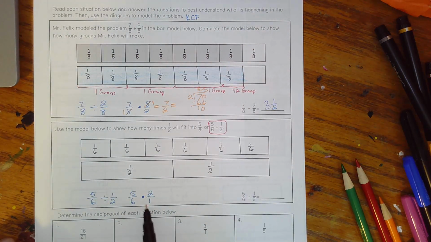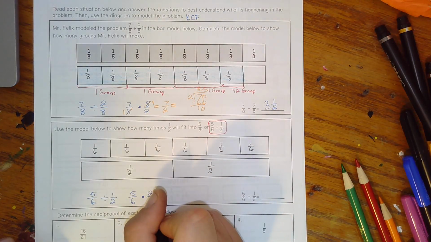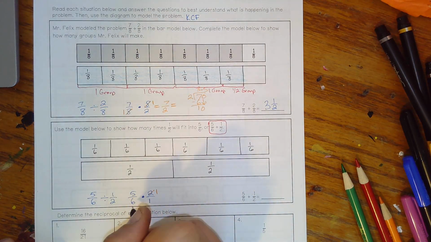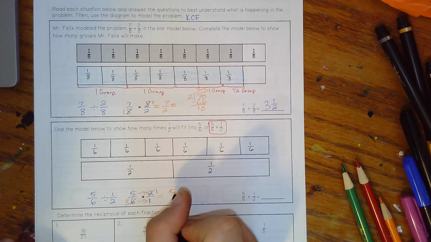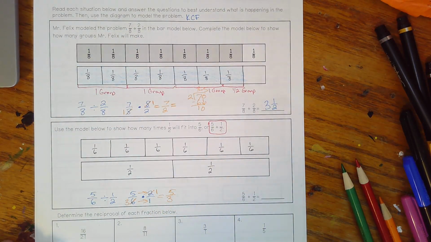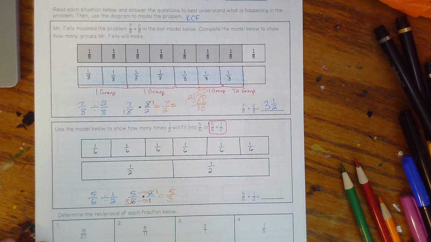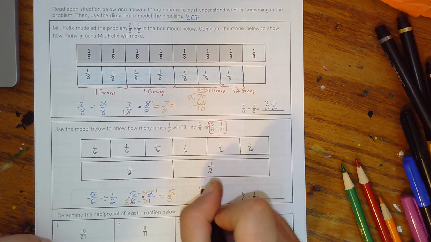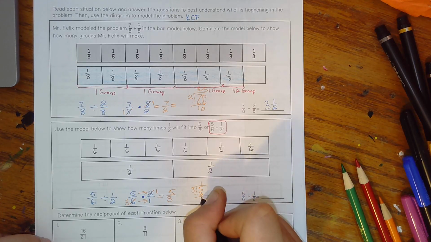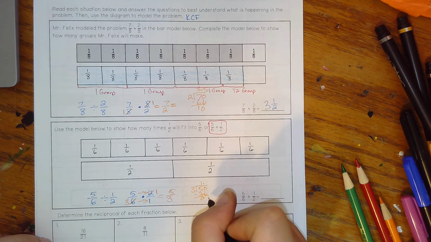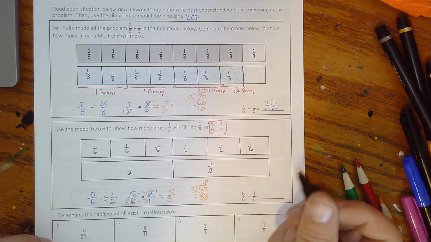Now, again, you're going to want to look for those common factors. There are no common factors between our 1 and 5, but there is a common factor between 2 and 6, and that common factor is 2. It goes into itself once. It goes into 6 3 times. Multiply straight across, and you should end up with 5/3. Obviously, we cannot leave it like that. So, let's go ahead and divide real quick. It goes into 1, 2, decimal, 0, 8.